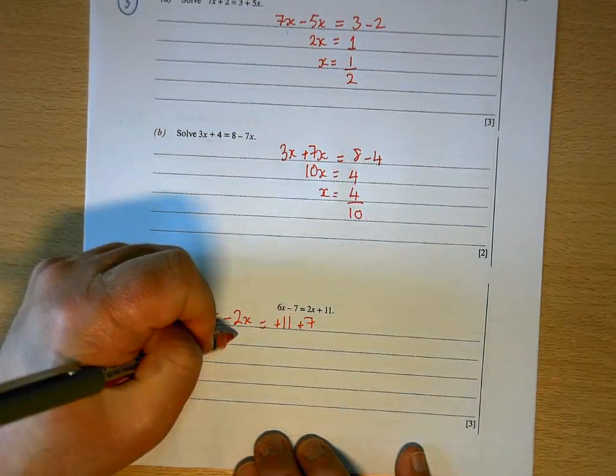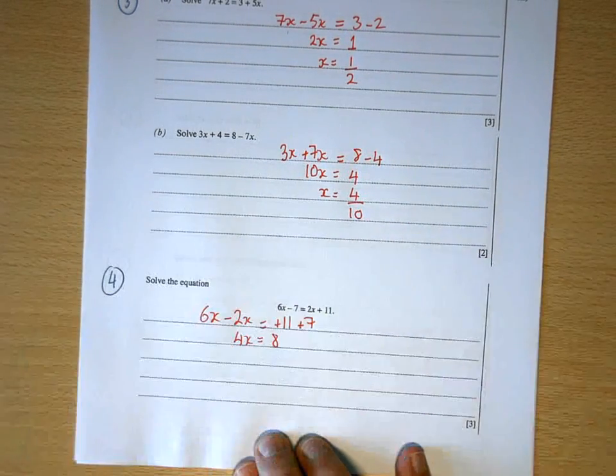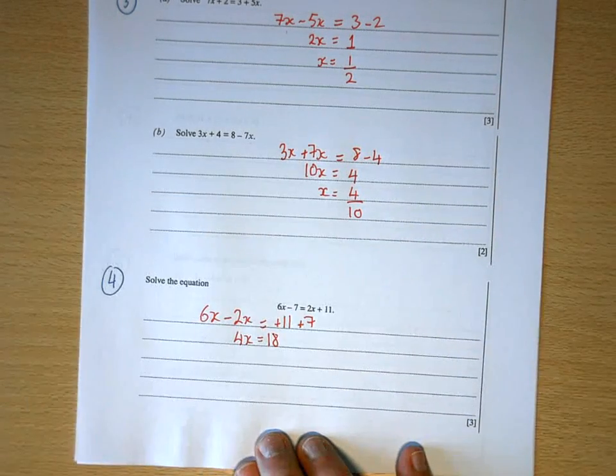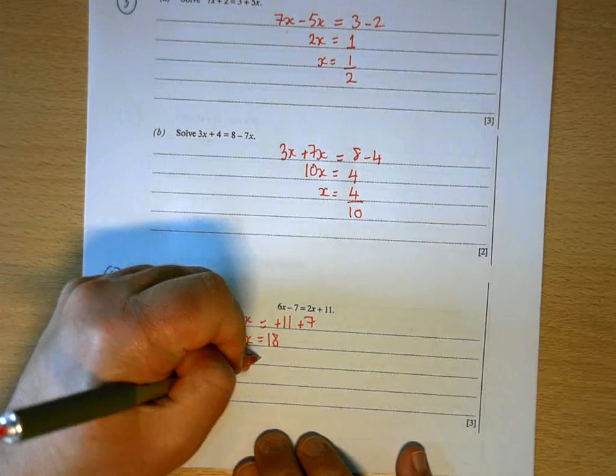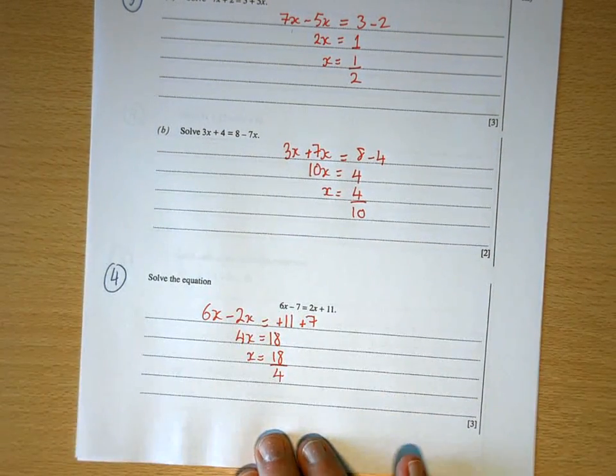6x take away 2x is 4x, 11 add 7 is 18, sorry. We want to get the x on its own, so the times 4 becomes divide 4.